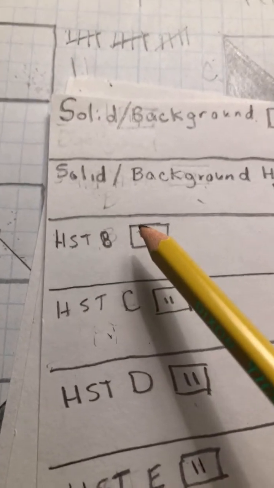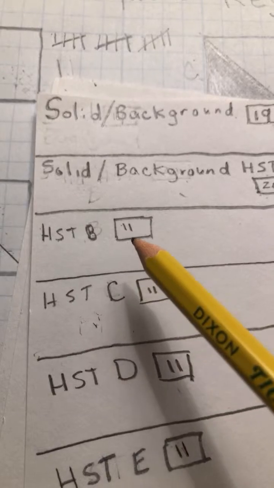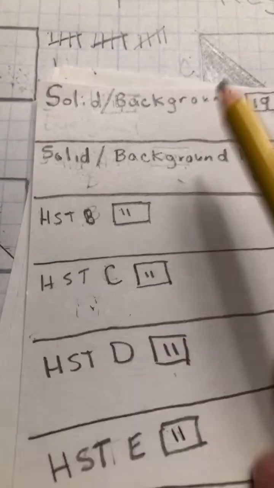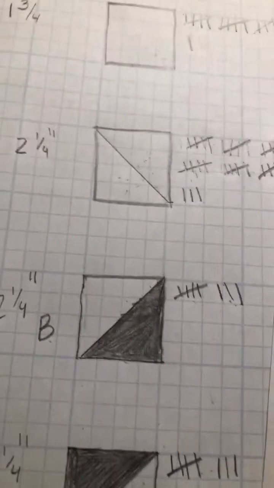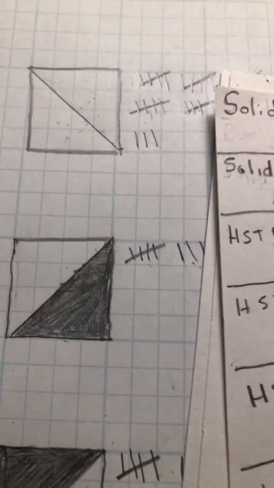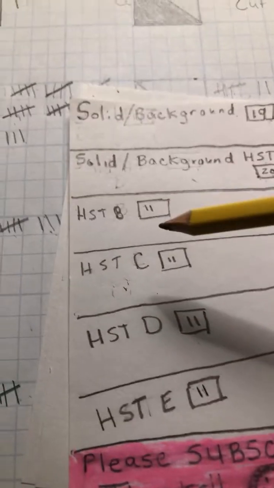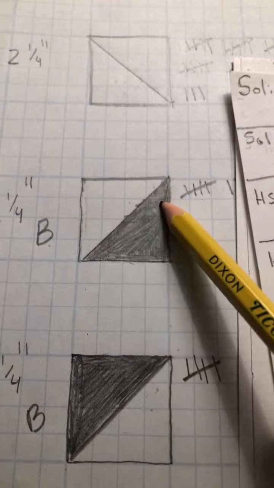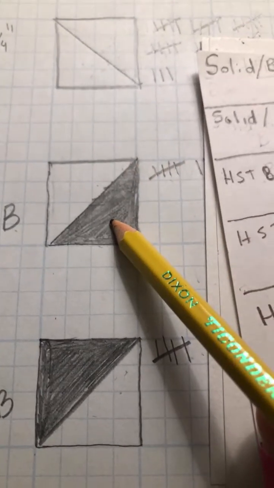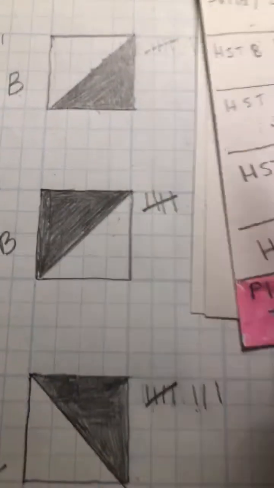Okay? For half square triangle B, you need to cut 11 squares. And then you're going to take those 11, cut your seam line in this direction, and you'll use the top, the bottom, and then the top.